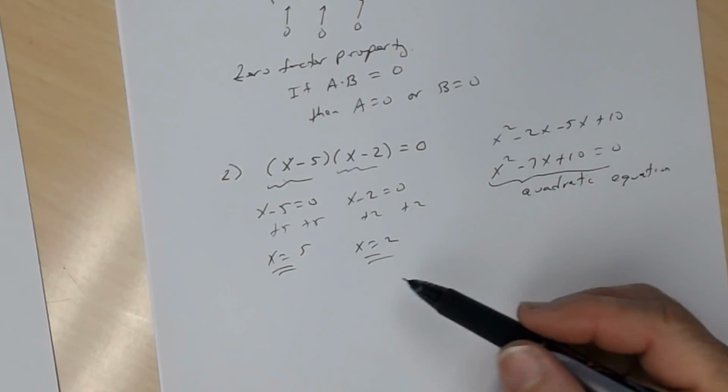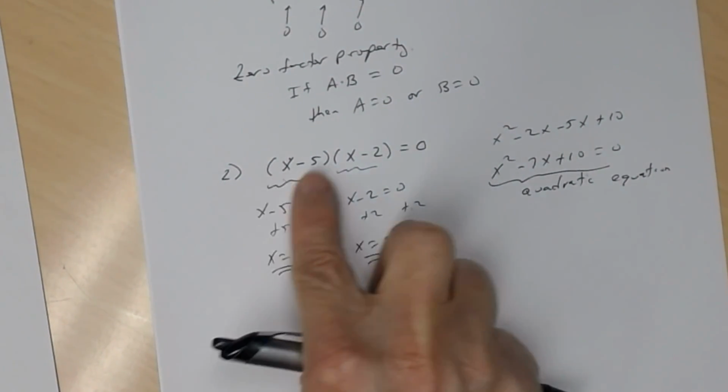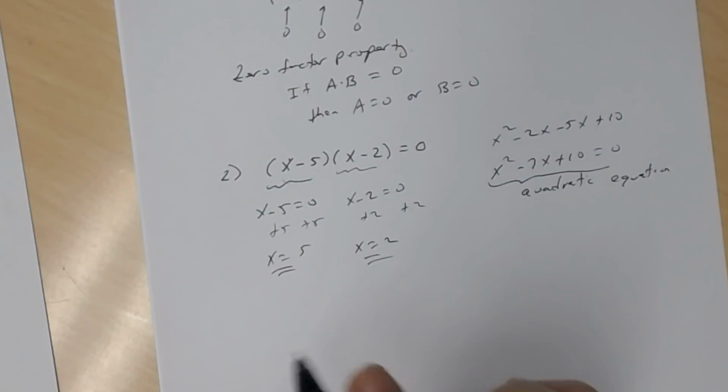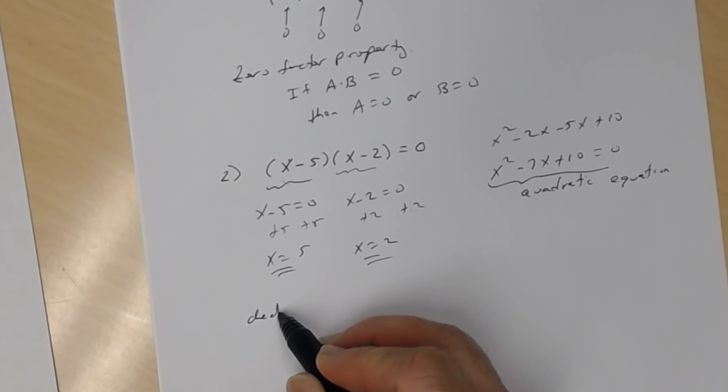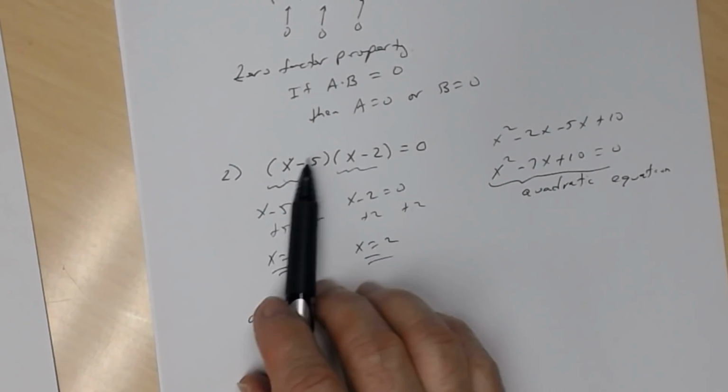Those are your solutions. Notice there are two solutions. Two values of x make this a true statement. You can check it. Let's check the first one. Check x equals 5. Now remember, always go back to the original.